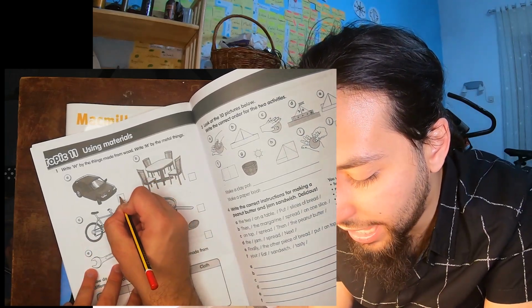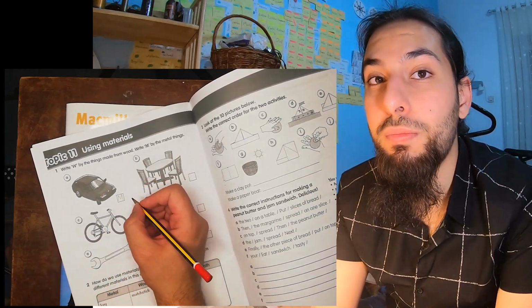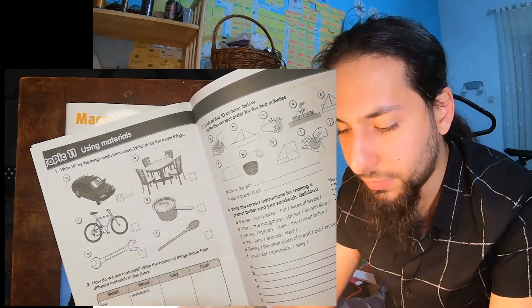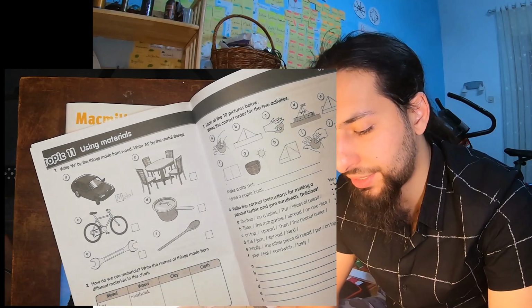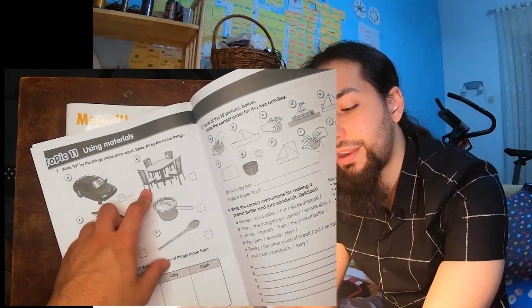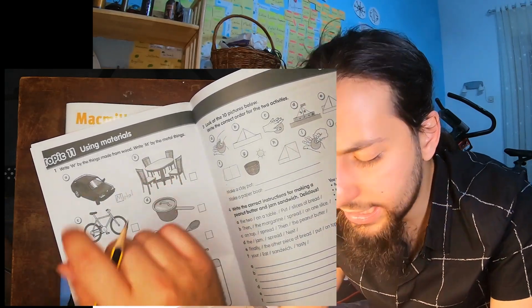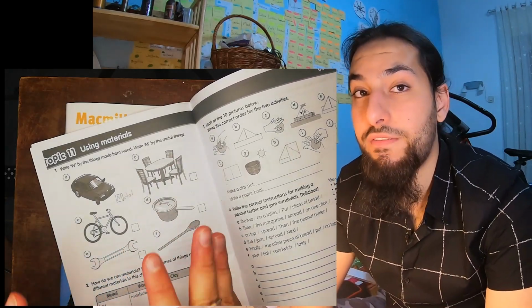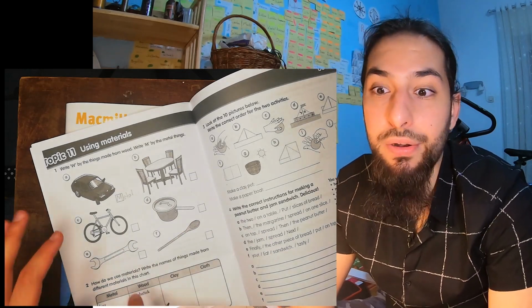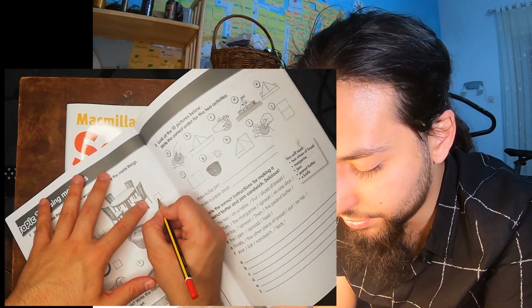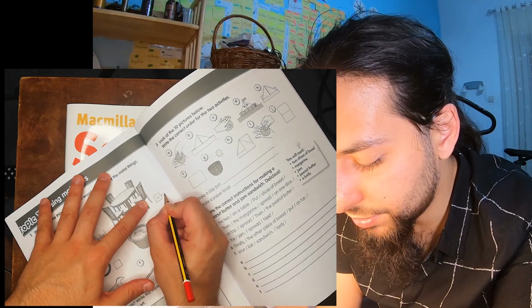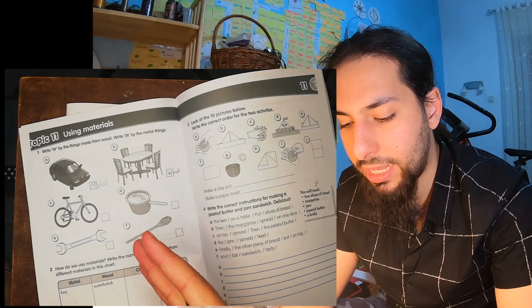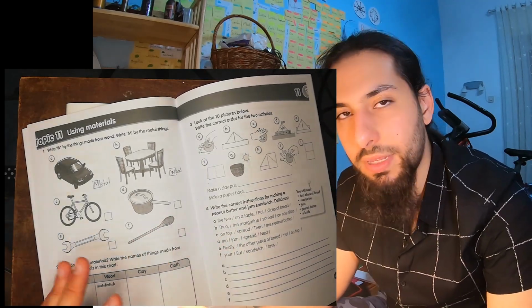So we write M. M for metal. So we're going to write the whole thing for the first one, so metal. But for the rest of them, we'll just write the first letter. Okay, B, we have chairs and tables. These are made out of wood, but some tables and chairs are made out of metal. But in this case, they're made out of wood. So we'll write W. W for wood. Okay, just the first one. Now for the next few exercises, we'll just write M and W.